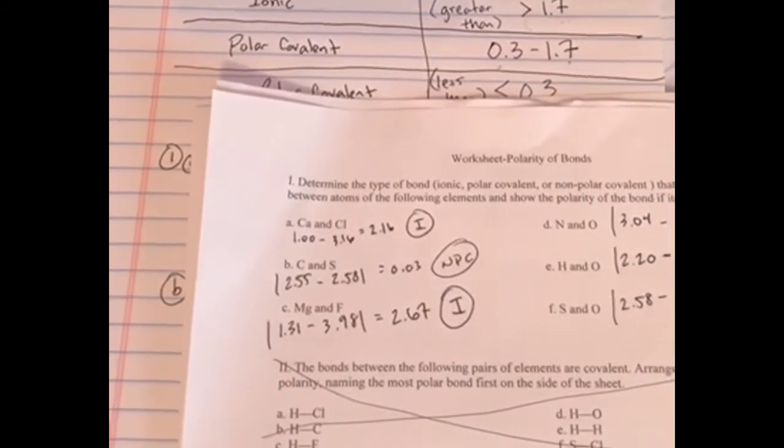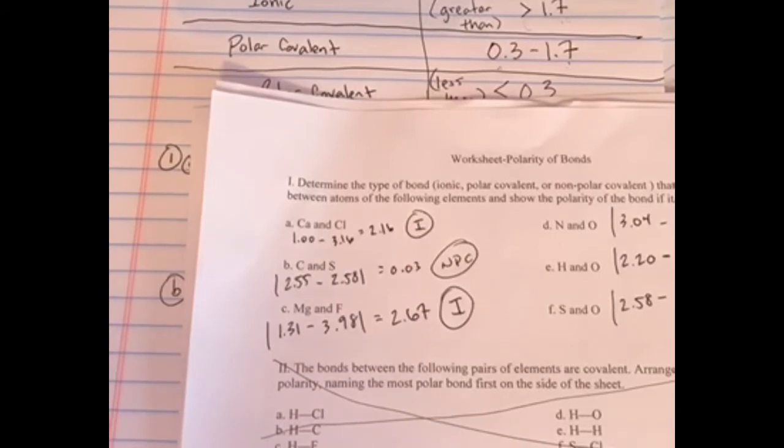elements. Okay, they're going to be just typically elements like N2, O2, Cl2, F2, I2, Br2, H2. Those are going to be your non-polar covalents. Most bonds are going to be polar covalent or ionic.